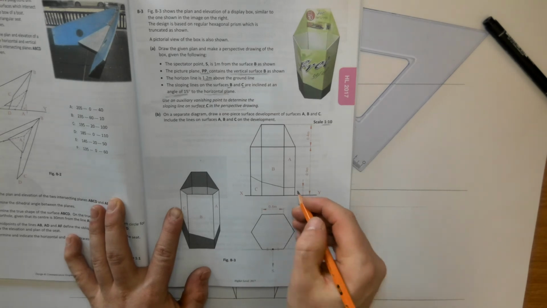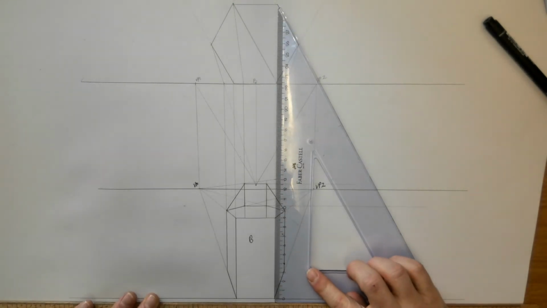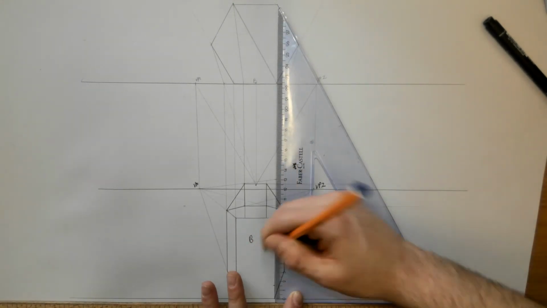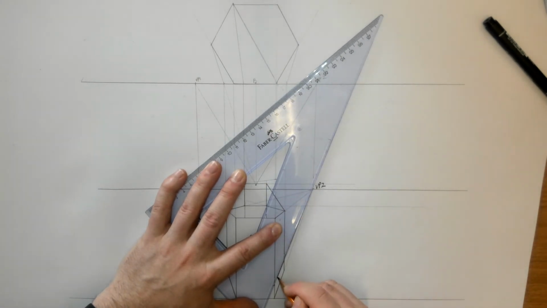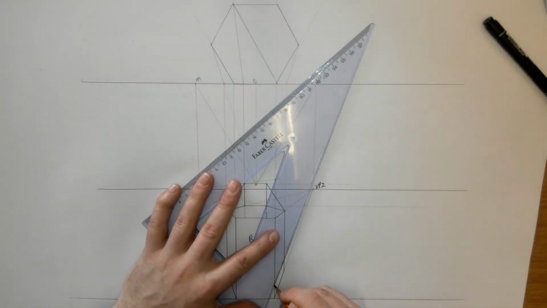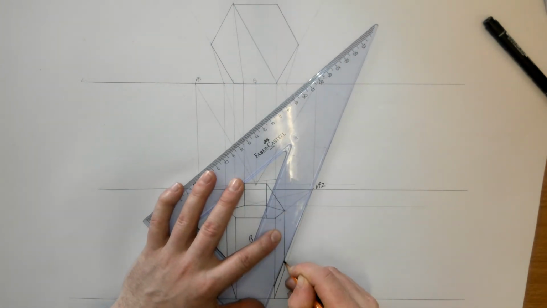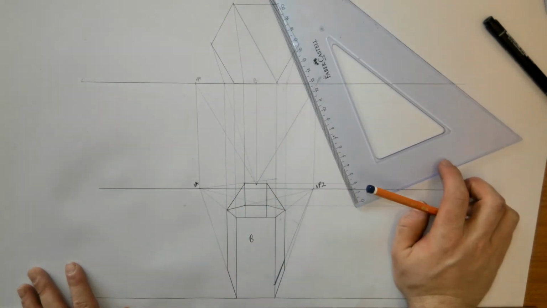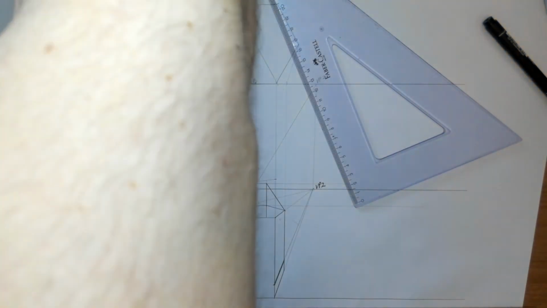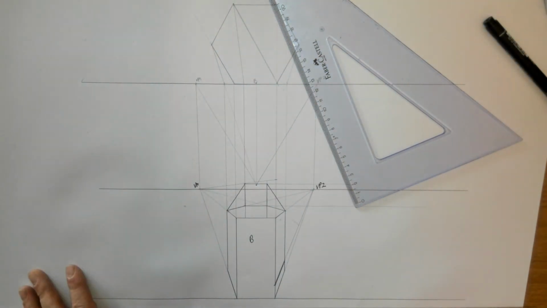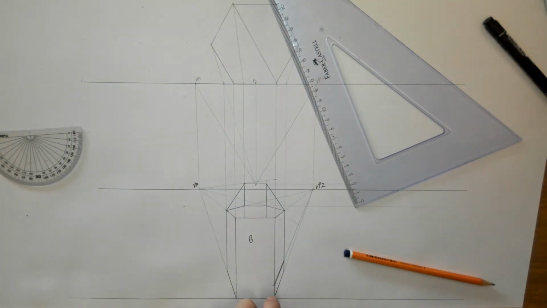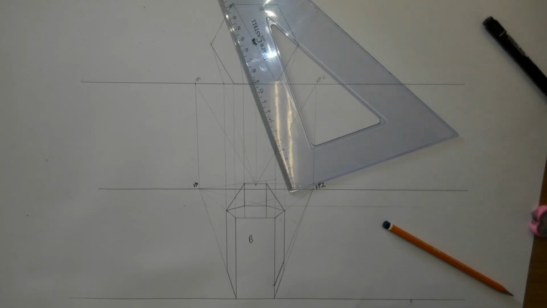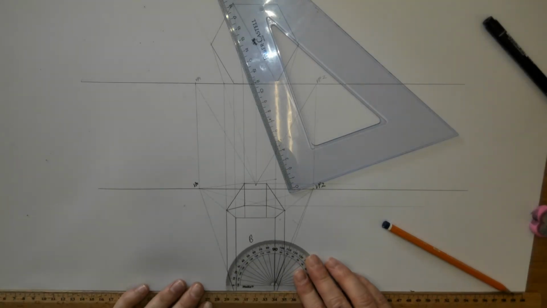Okay, so the first one on surface A is 0.15 meters up, so 15 mil up from the ground line, and because it's horizontal, it's going to join to the vanishing point 2. And now, oh, that's a little bit inaccurate. Okay, the next one, then the true angle of 15 degrees can be applied on the front of surface B. Now, I'm just going to pause that and rub it out a bit because that line is too thick. So I can apply the angle of 15 degrees here.